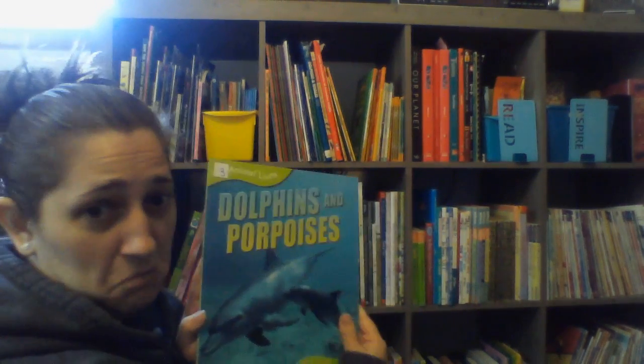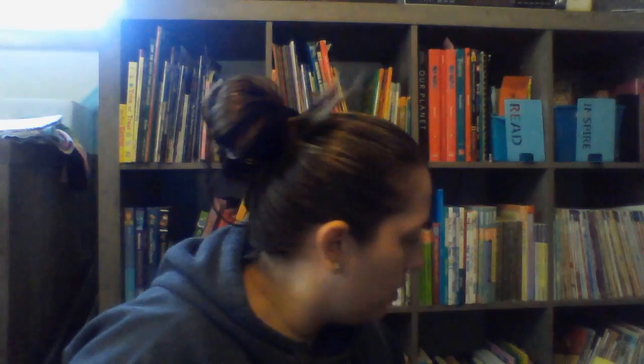And not all books have all of these. So that index and stuff, it wasn't in my dolphins book. This is another one I wanted to show you. And I think this would be the last one I wanted to show you here. I have two more actually I want to show you.